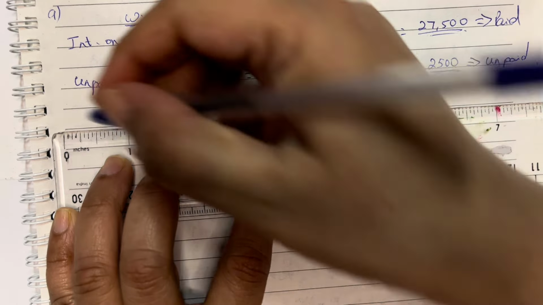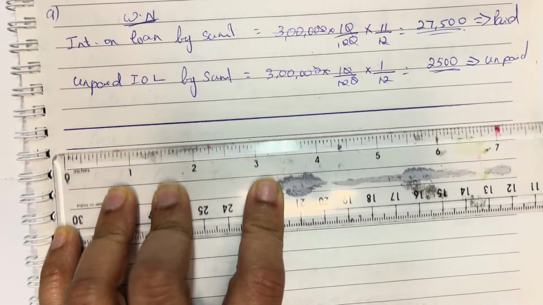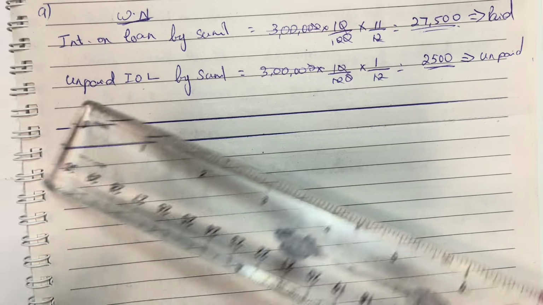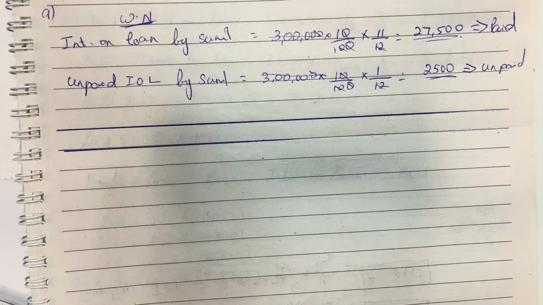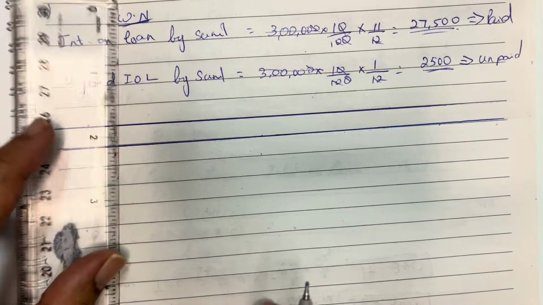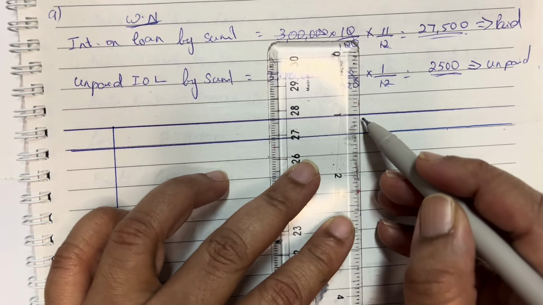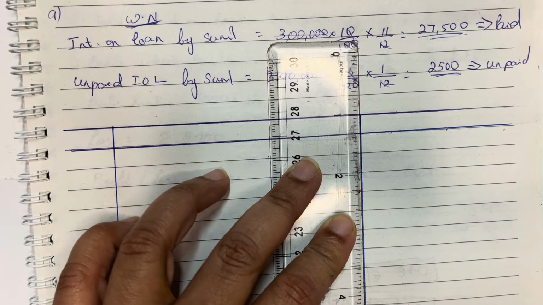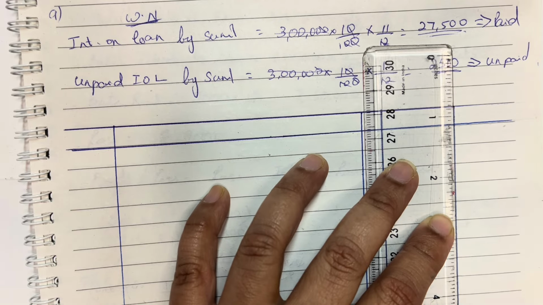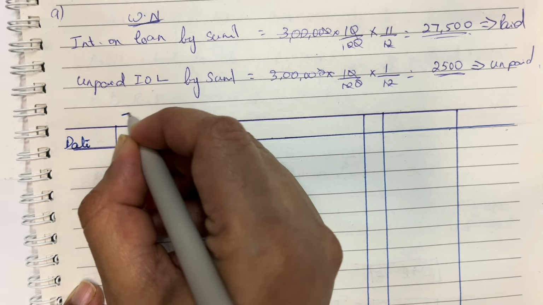The journal entry format would be the pen is not working. Date, particulars, LF, debit, credit. We'll write over here journal entries.